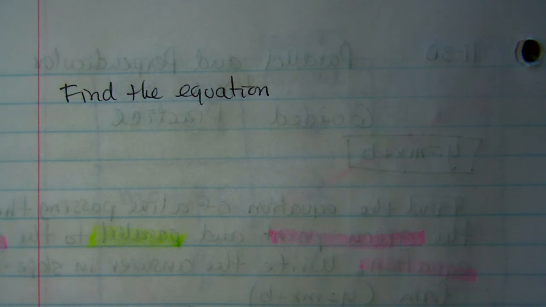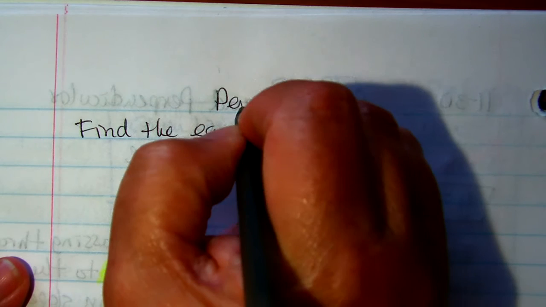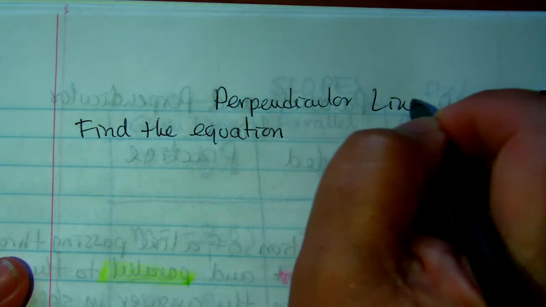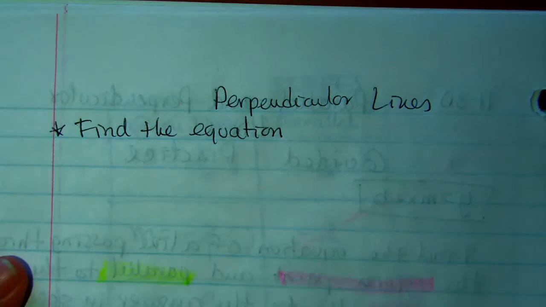Okay, part 2. Now we're doing perpendicular lines. And this is the instruction, same as before.